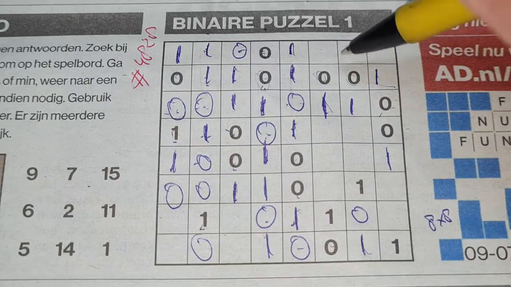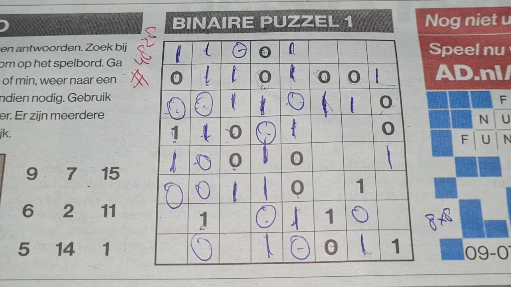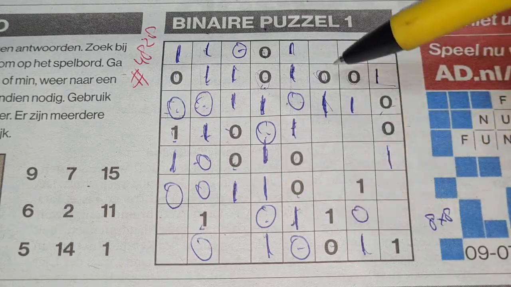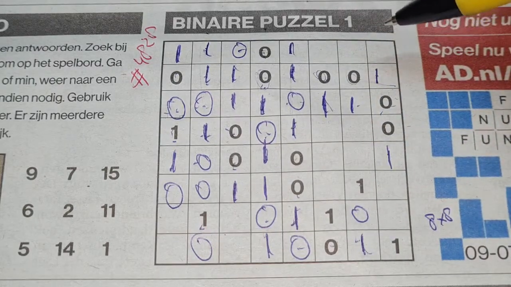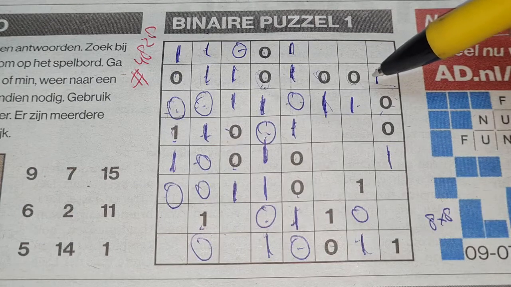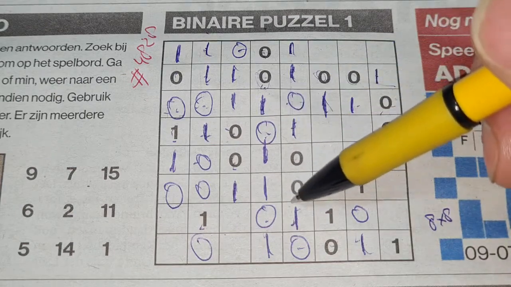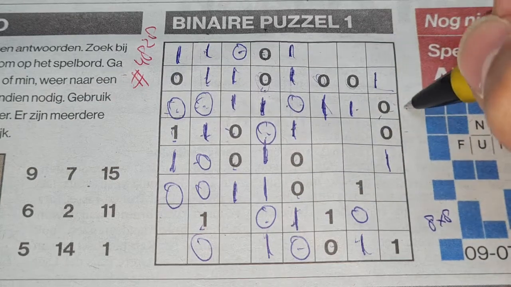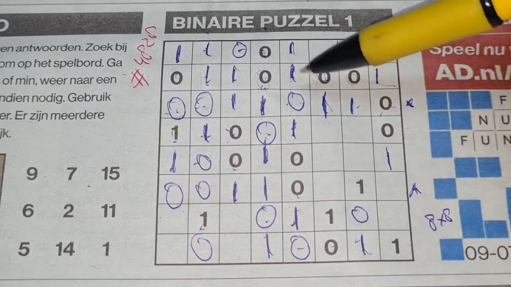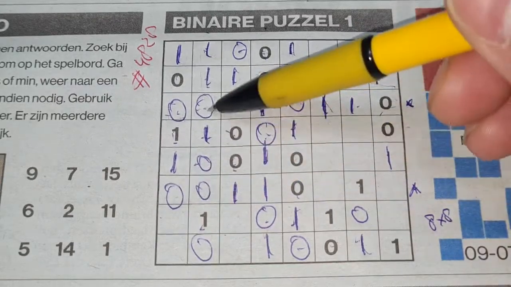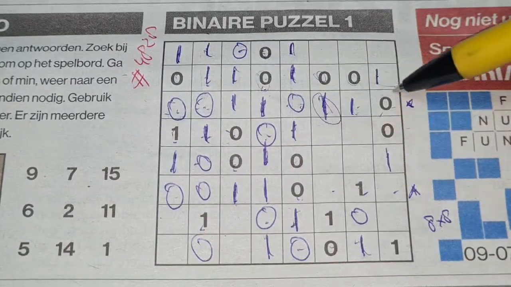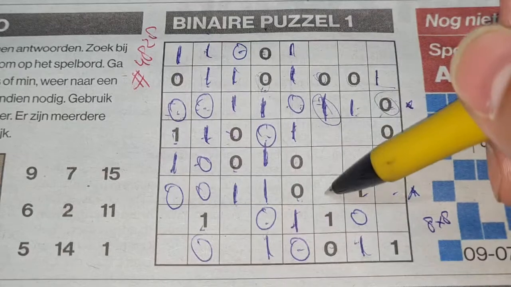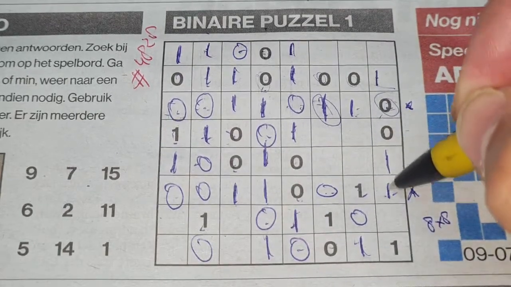Okay. Overlooked. Come on, 1, 2, 3. Yeah, let me compare this one and that one. 1 empty box, 1 empty box. So we need to switch those two digits. We have a 1 here, this should be a zero. We have a zero here, this should be a 1.